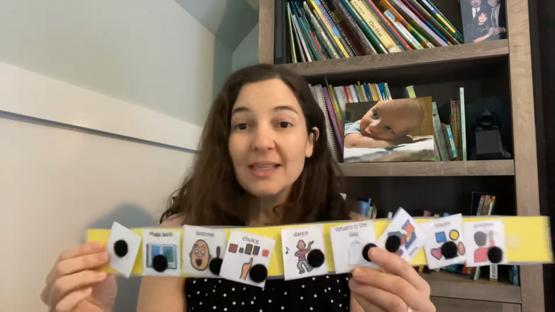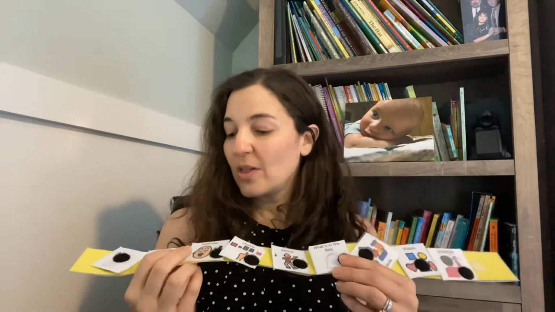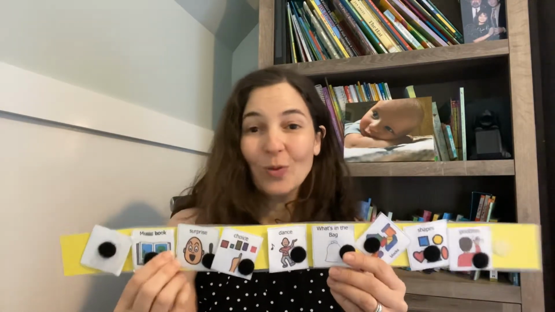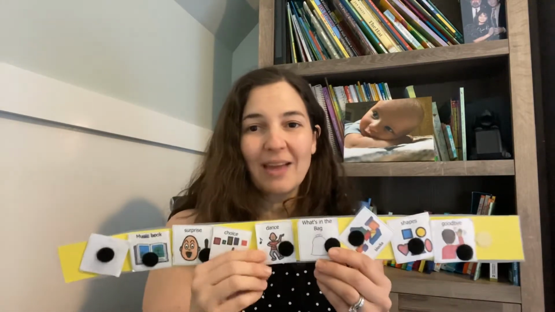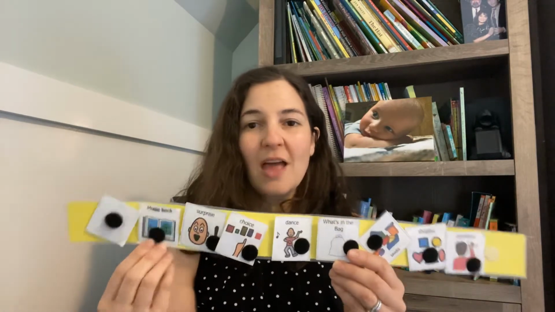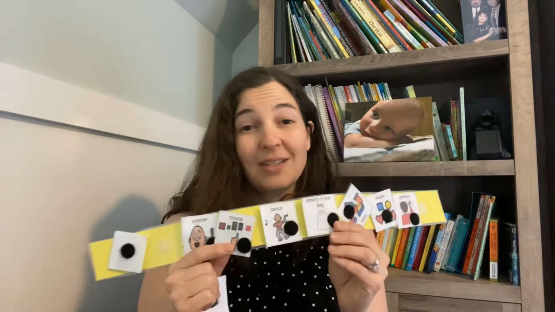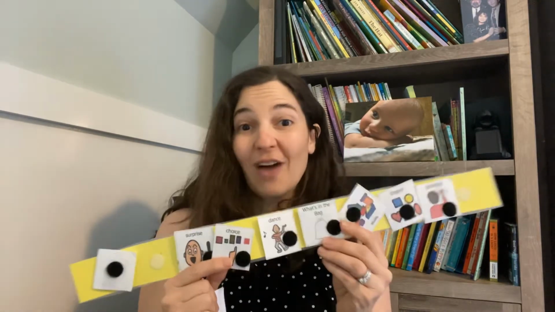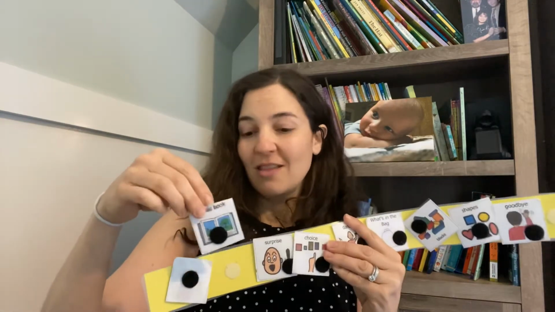And what is amazing about this is once you start using this very regularly with your child, they will start to tell you the things that they don't want, which is awesome. That's communication. So they might take something off. So let's say, for example, they don't want to do a music book. They might take the music book off the schedule and tell you no music book, which I love. I love when they're able to communicate that to me. So I'll let them know that I understand you don't want music book, but we still have to have music book today.